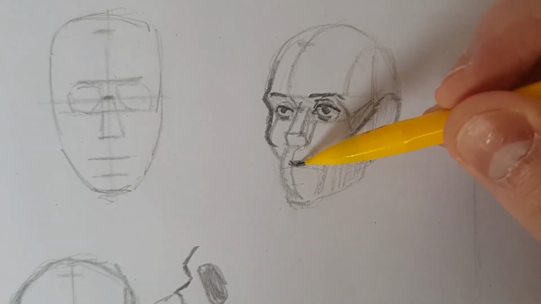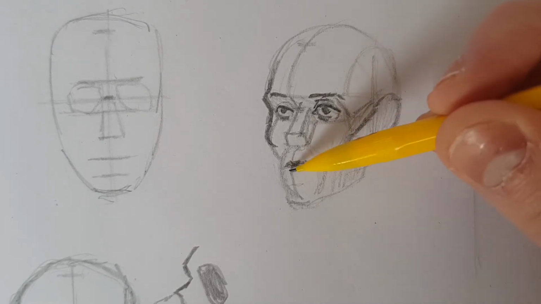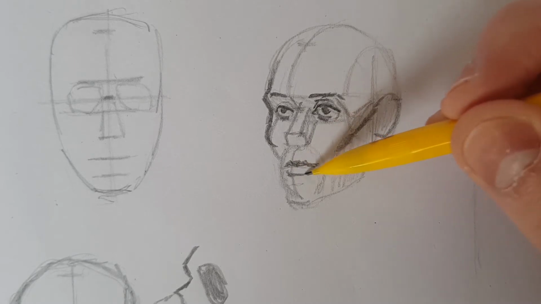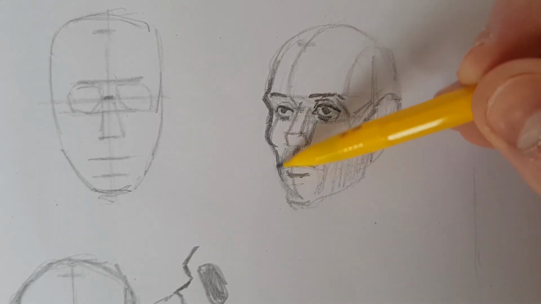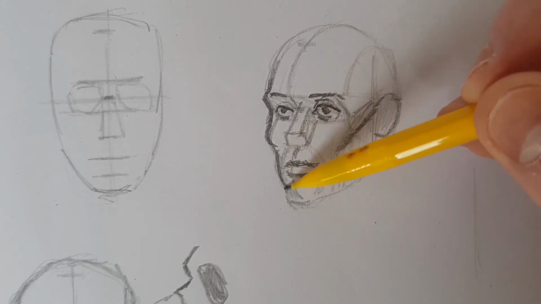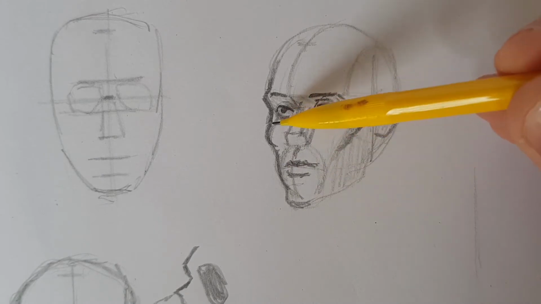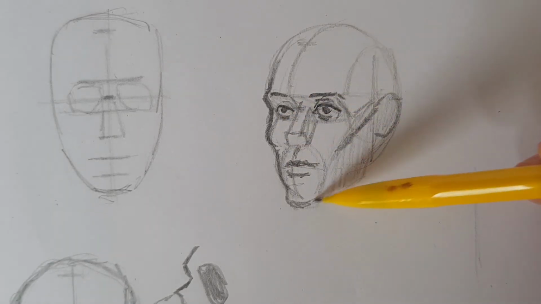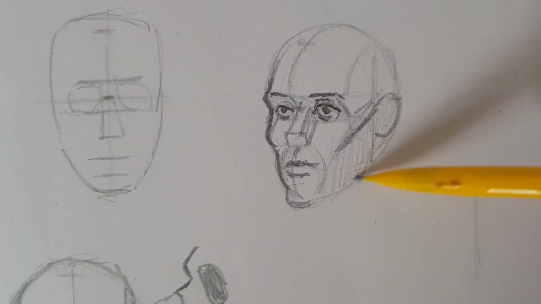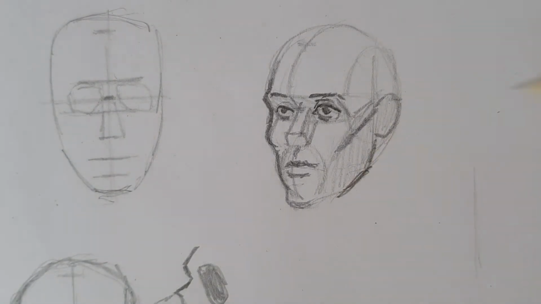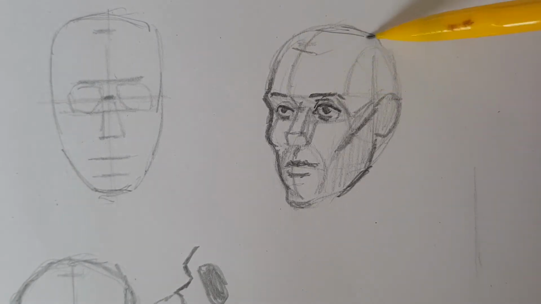I'm gonna go through how to draw each feature in a second, roughly. Then you can see how imagining these block shapes and this circle helps train your eye to think more 3D when drawing.